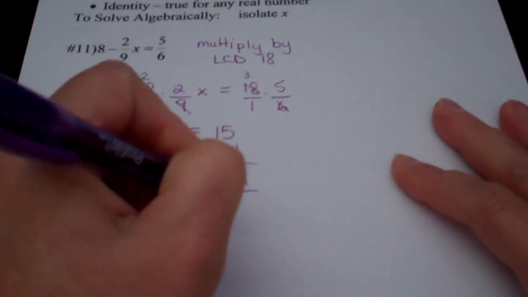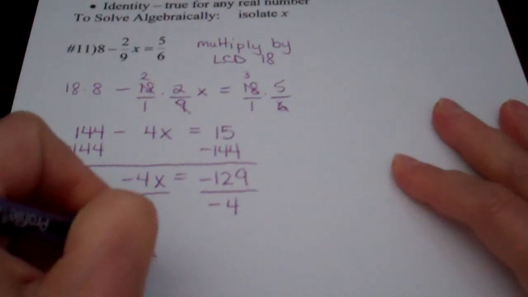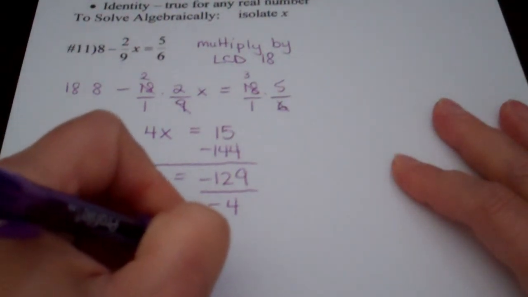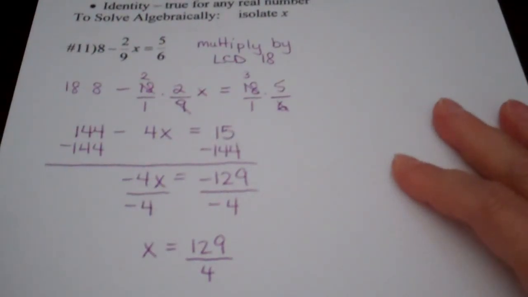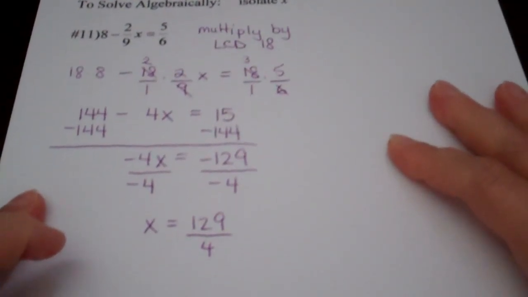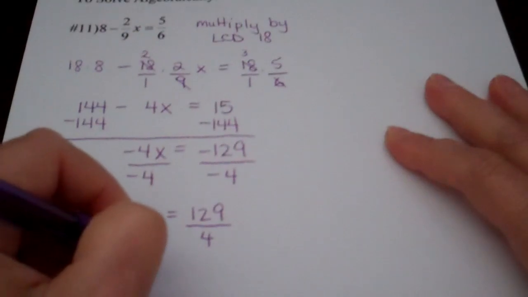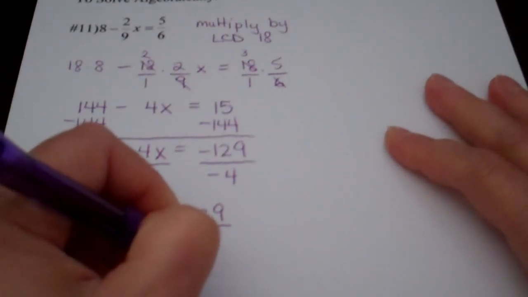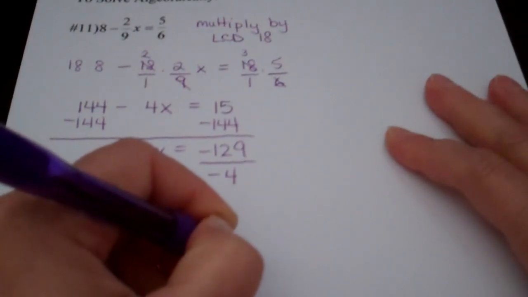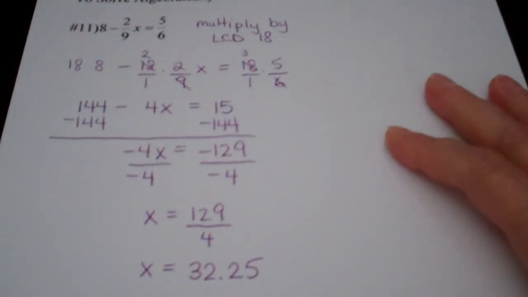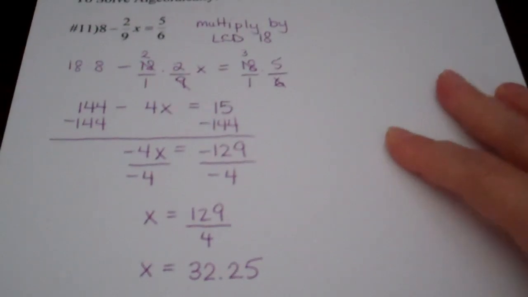A negative divided by a negative becomes a positive. And you could represent your solution here in lots of different ways. You could leave it as a fraction if you like, 129 over 4. Or if you want to rewrite that as a decimal, this would be 32 1/4. So you could actually do a mixed fraction or a decimal, whichever you prefer.